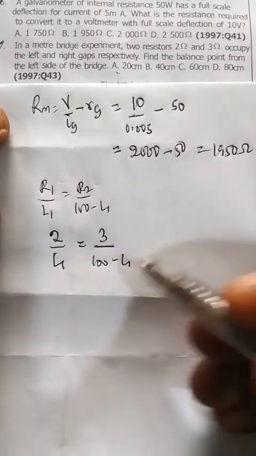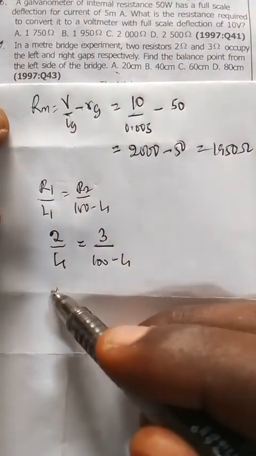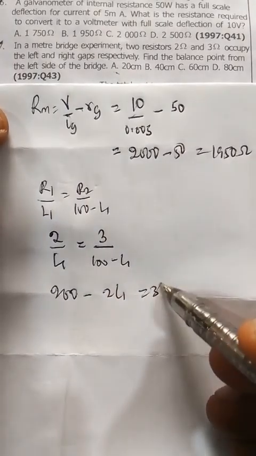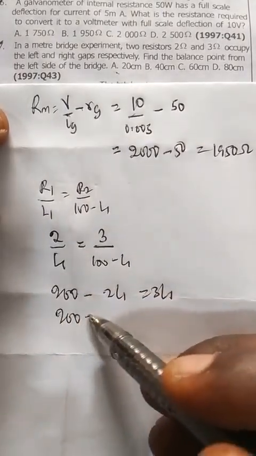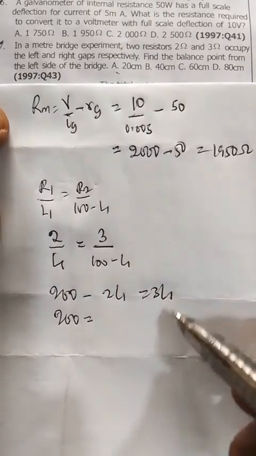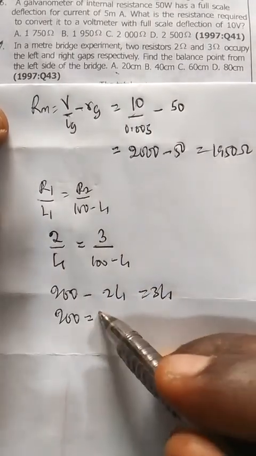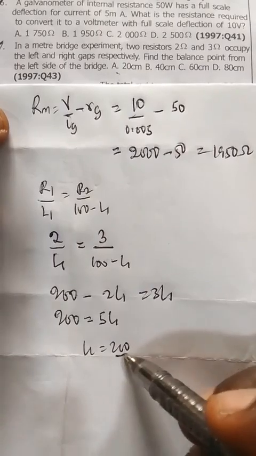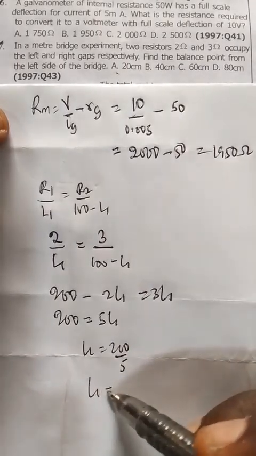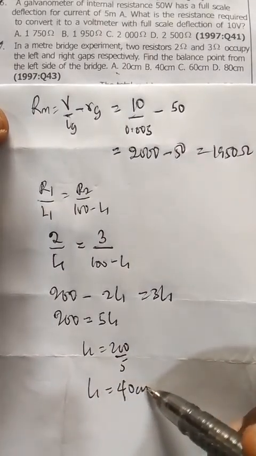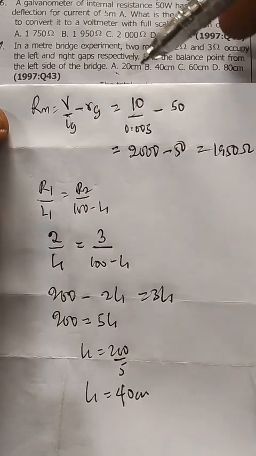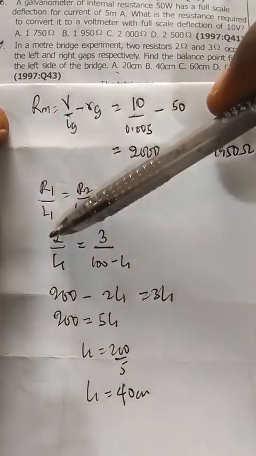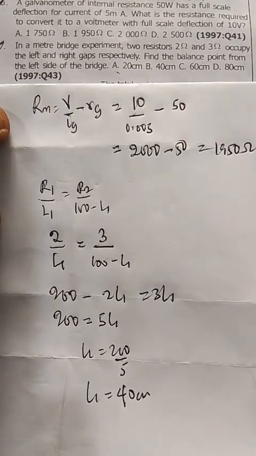So what is R1? The one to the left, 2 over L1 equals R2, which is 3 over 100 minus L1. If you multiply from here, you have 200 minus 2L1 is 3L1. So 200 equals, you bring this minus 2L1 here, becomes plus 2L1. 3 plus 2 is 5L1. Divide by 5, 200 over 5, we get our L1 to be 40 centimeters, which is option B. But be careful, if you put 3 here and 2 here, you are going to get 60, which will be wrong.